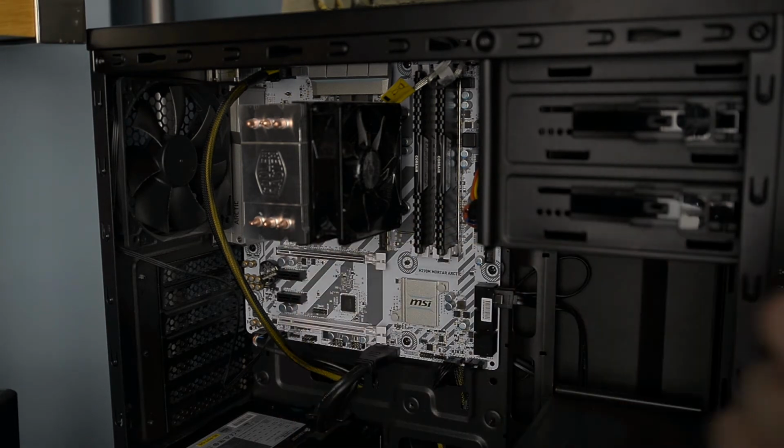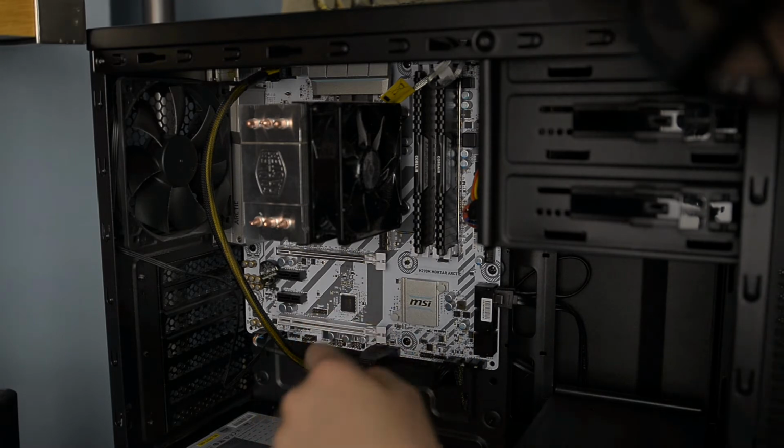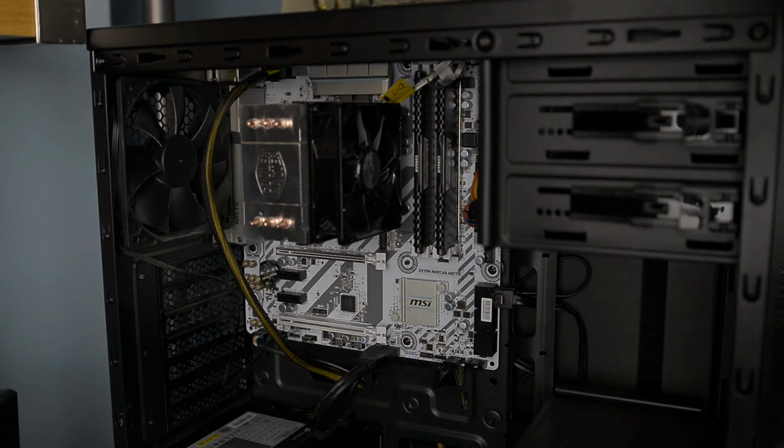So here are the PCIe lanes. There's one here and one here. This is steel armor on the PCIe lanes.